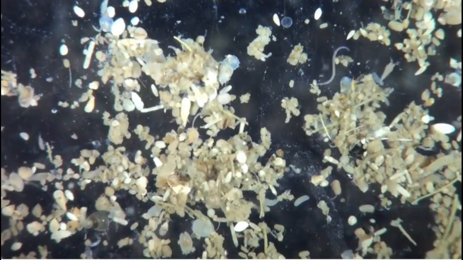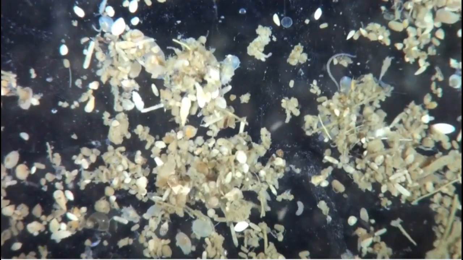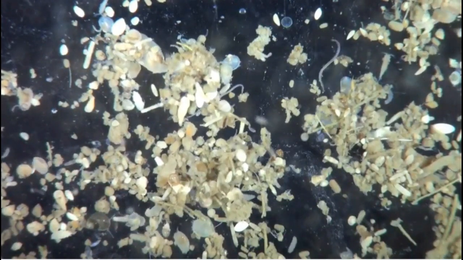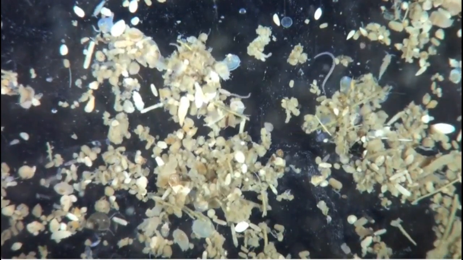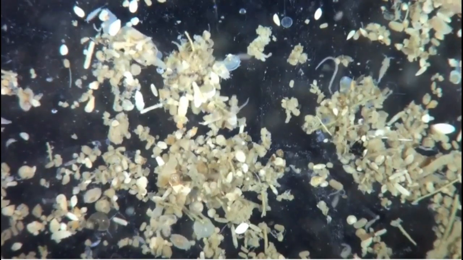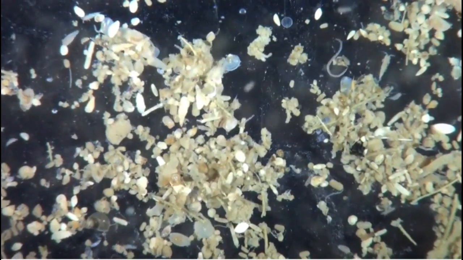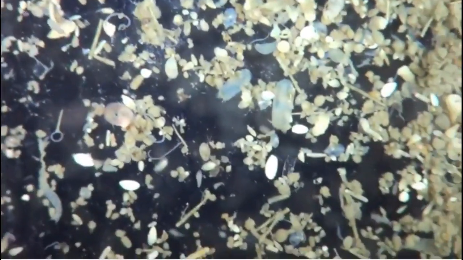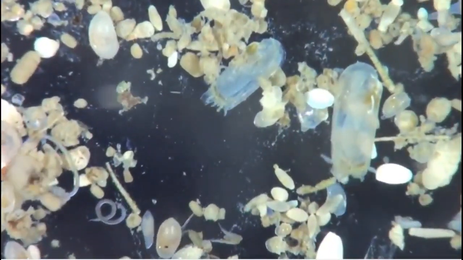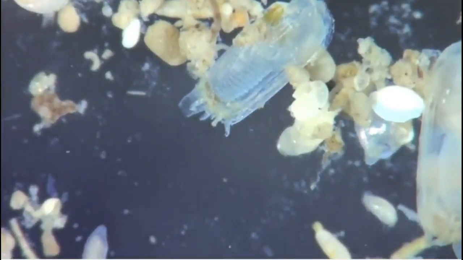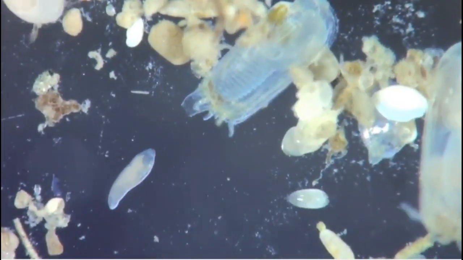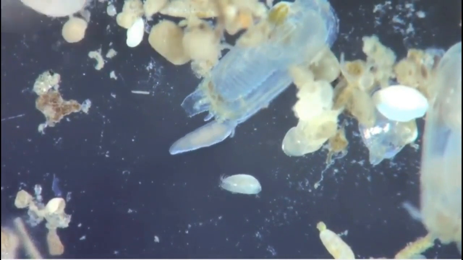Now this video is just a dish with meiofauna. So these are sand grains, and you can see there's a lot of tiny organisms wiggling around in here. And there's not really any narration, but you can see there are different worms, different amphipods. There are even some mollusks in here, tiny shelled organisms.